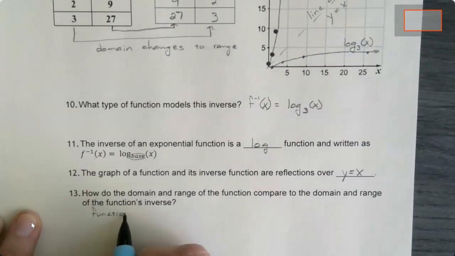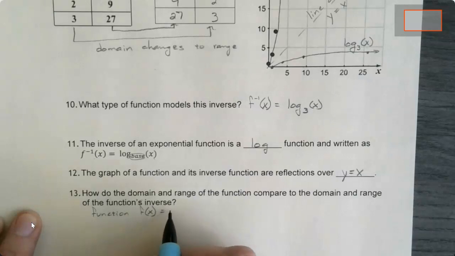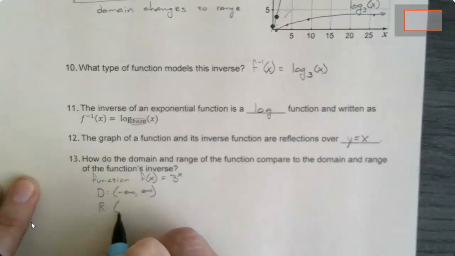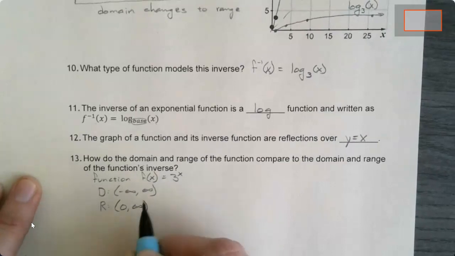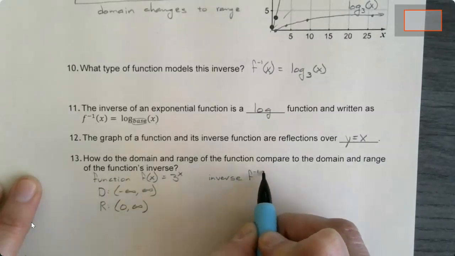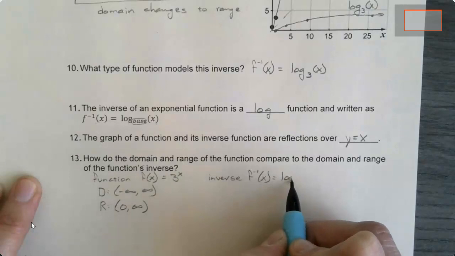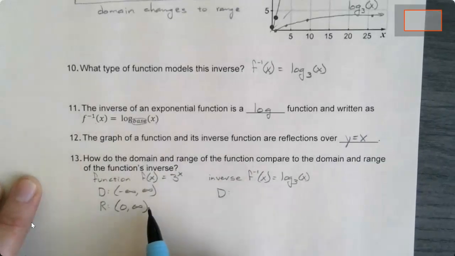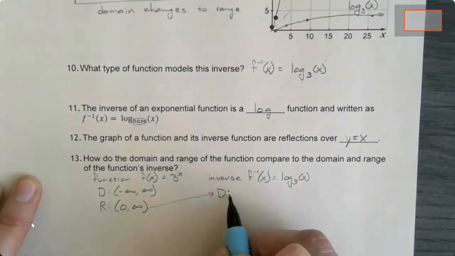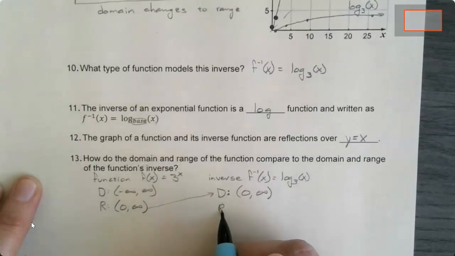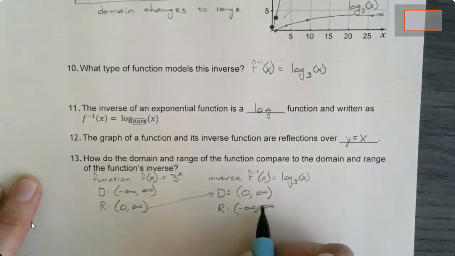Our original function was f of x equals 3 to the x. And the domain of this one is negative infinity to infinity. The range is from 0 to infinity. We did that on the prior page. So when we take the inverse function, which is f inverse of x equals the log of x base 3, the domain is going to be the range from before. The domain and range swap from function to inverse, so the domain is 0 to infinity. And the range is going to be from negative infinity to infinity.